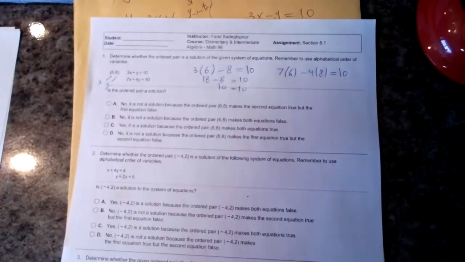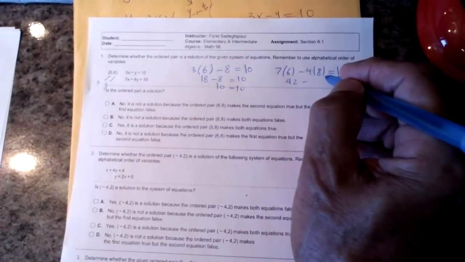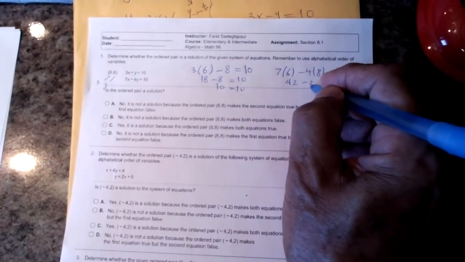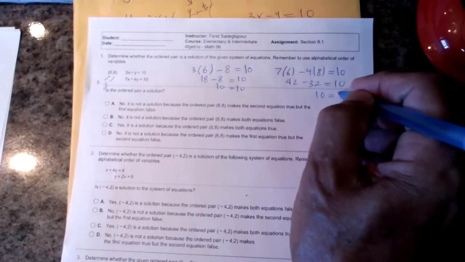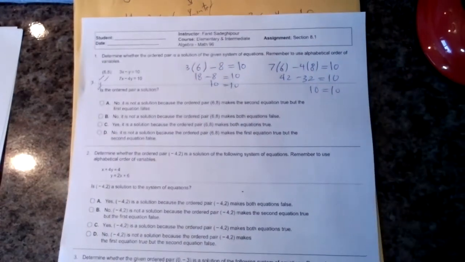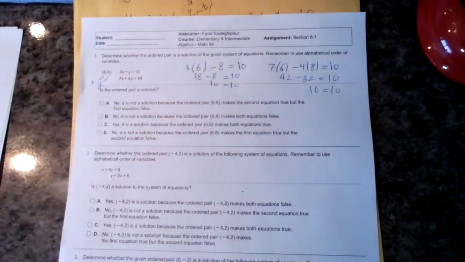So that would be 42 minus 32. And yes, that one also satisfies the equation. So in either case, when I plug this point into the equation, if it works, that means this point belongs to both equations.